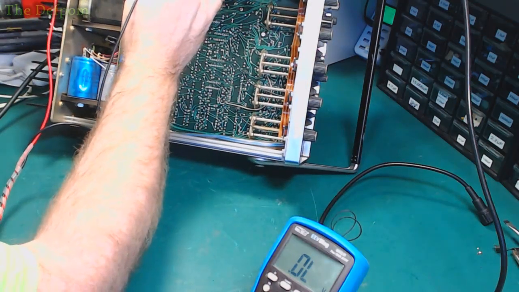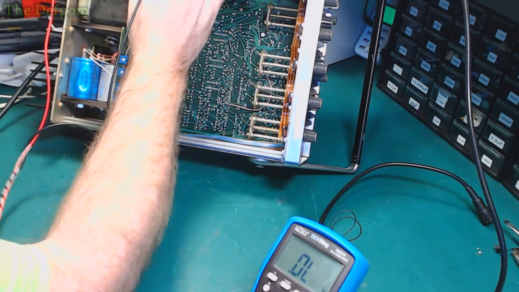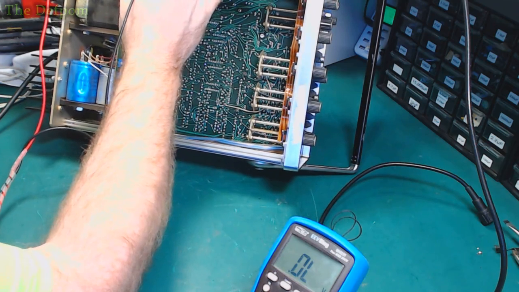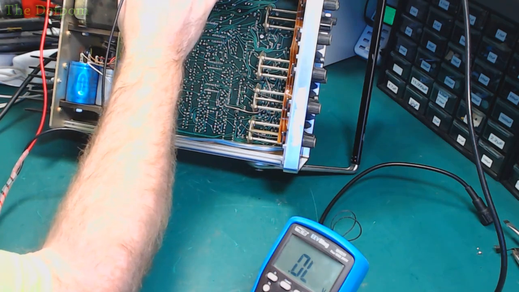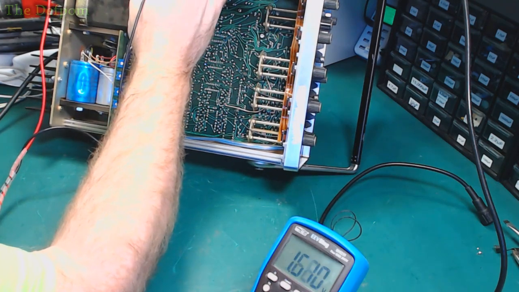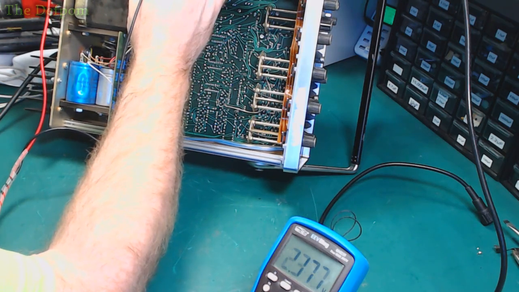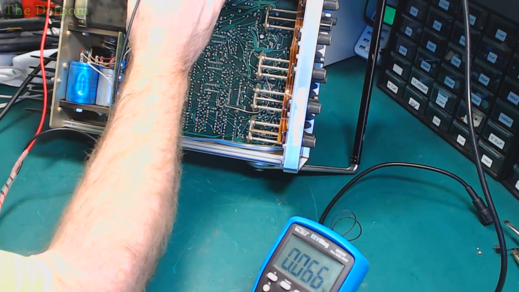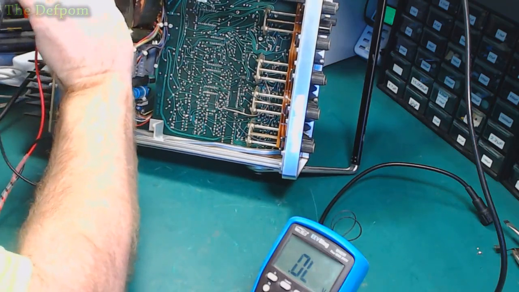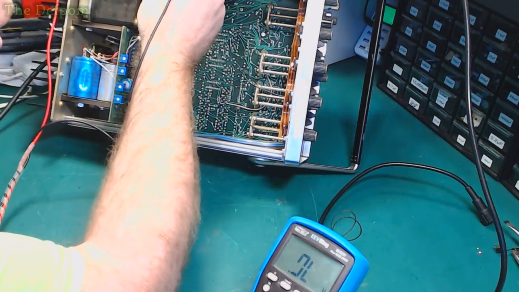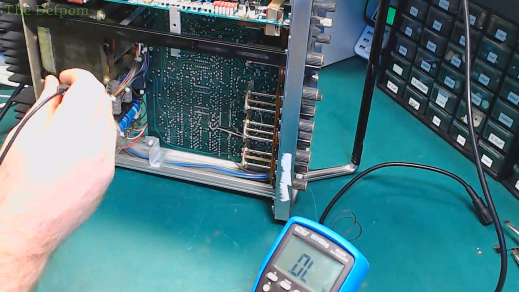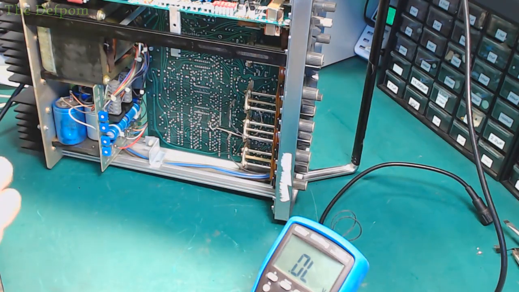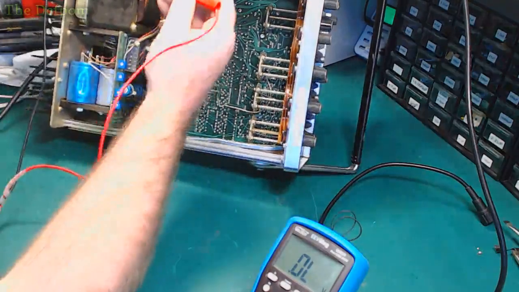Not easy to get into. Is that it? I'm not convinced I've got that right. Reverse polarity.